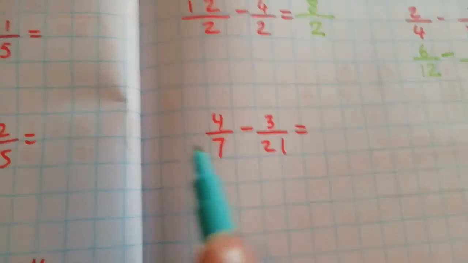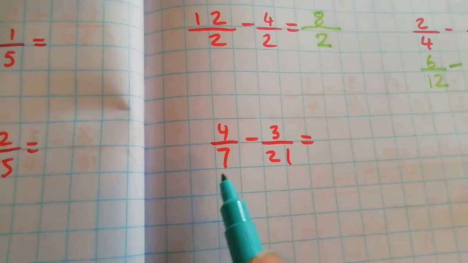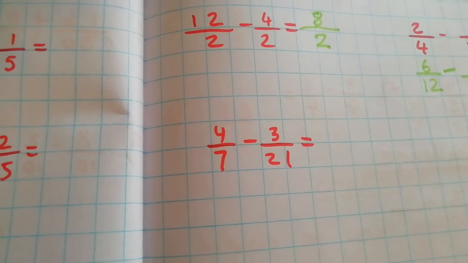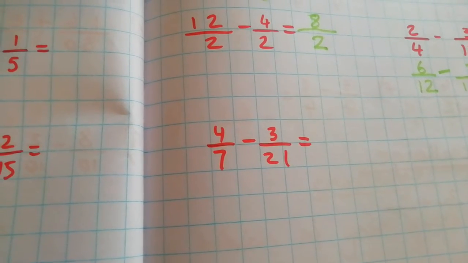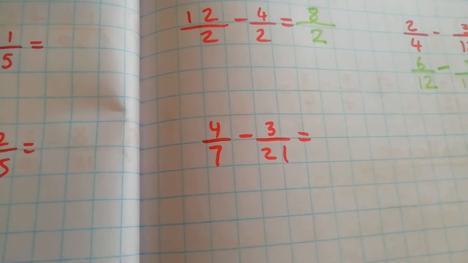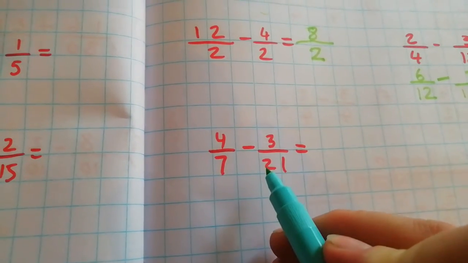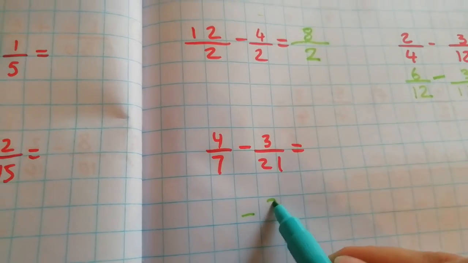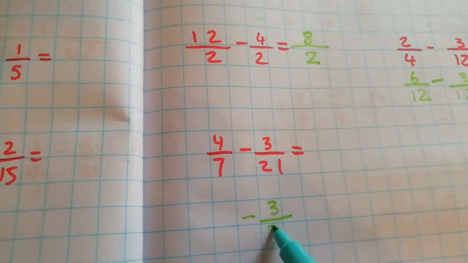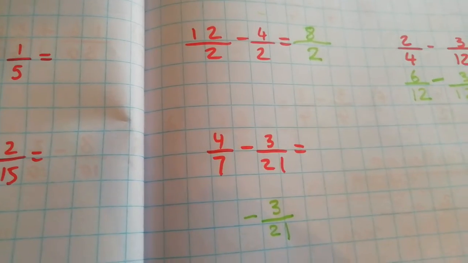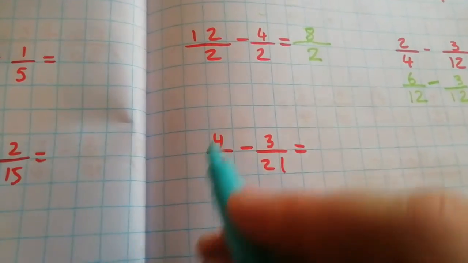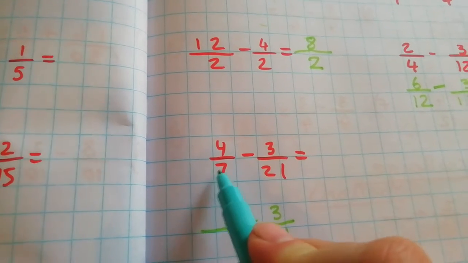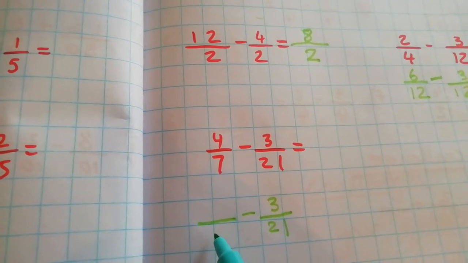Last one, year 5s. Pause the video and check whether denominators are the same or you need to do some work. Yes, you're right. They're not the same. So although I can stick with 3/21, I need to find a way of making 7 as my denominator here turn into 21.